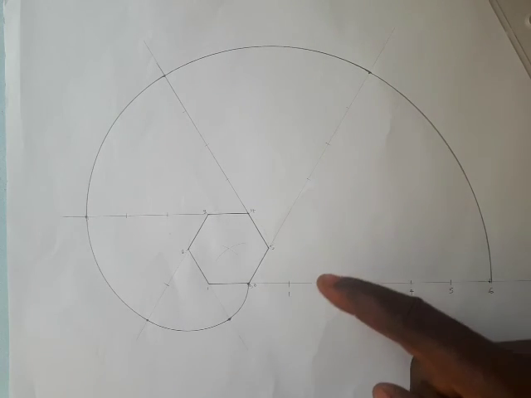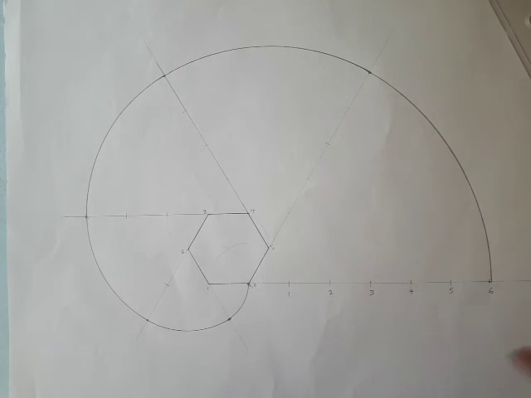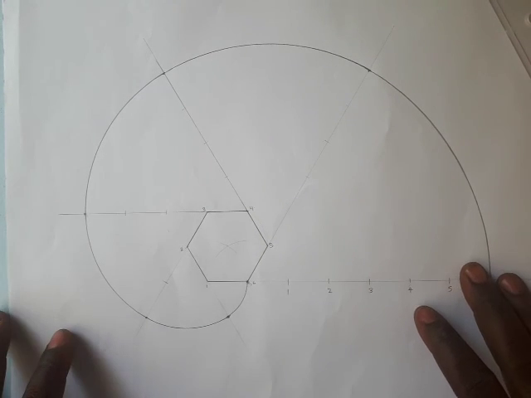Now I've already treated the involute of a circle, so you might want to go check that video out.